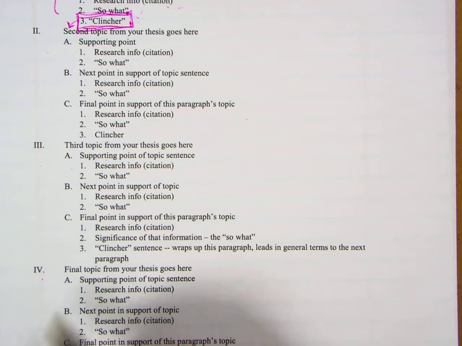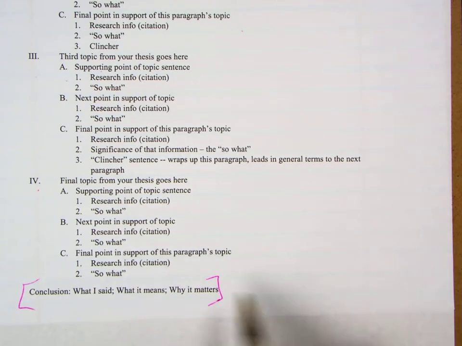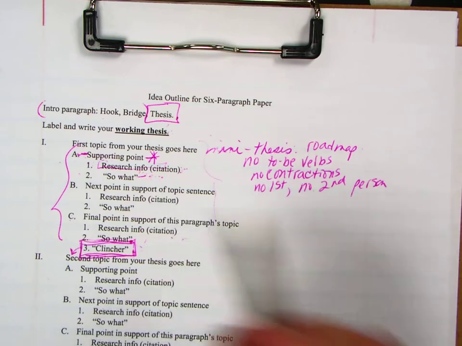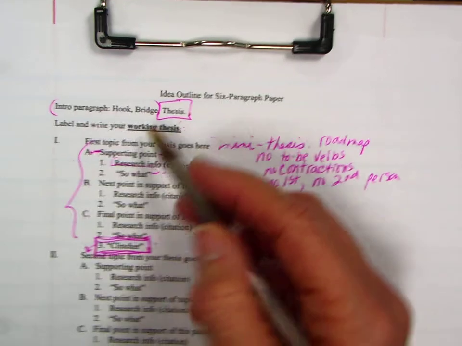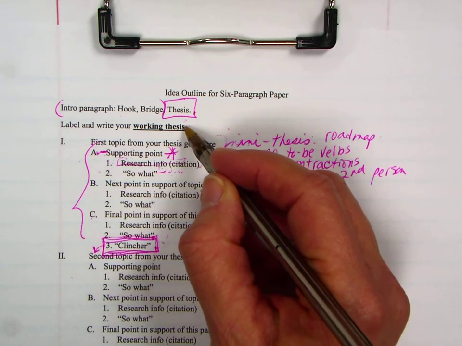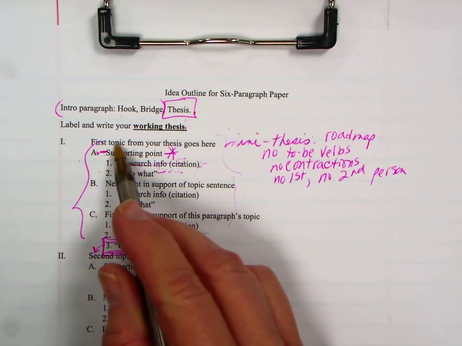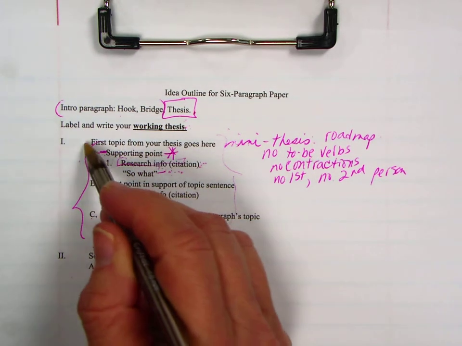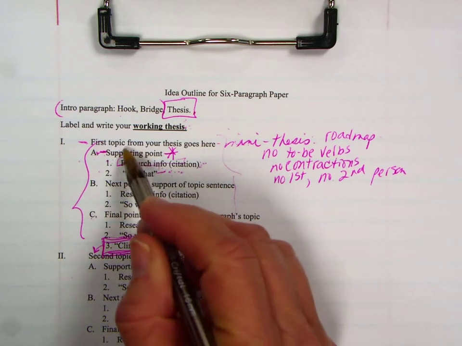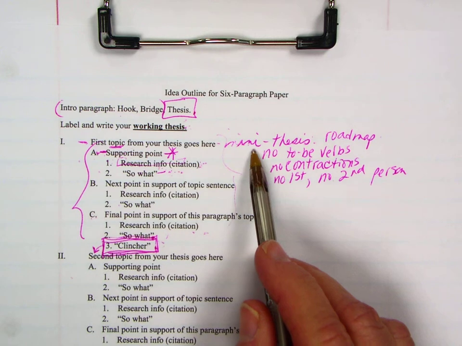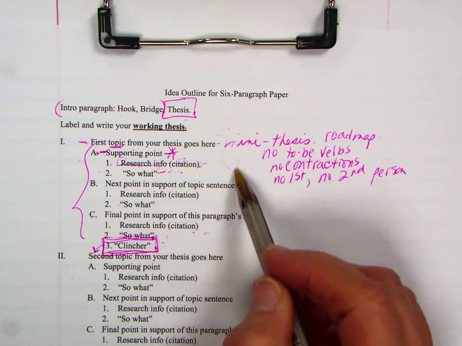Down at the bottom, again, ignore the conclusion for now. We'll wait until we've got the body paragraphs. It will make the conclusion much easier to write. So you've got your first topic here, which came directly from the working thesis. Whatever that topic is as it relates to your human rights issue, you first need to write a topic sentence for the paragraph. And a topic sentence, remember, is like a mini thesis for this paragraph alone.